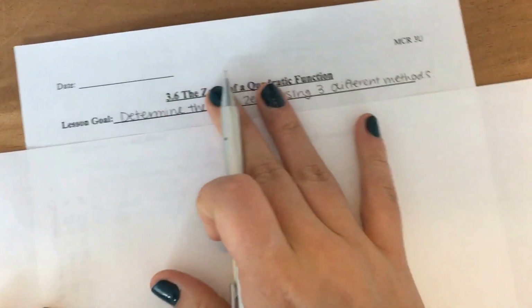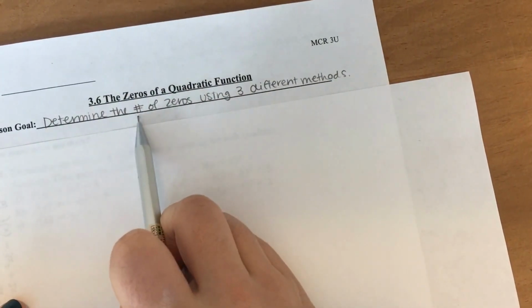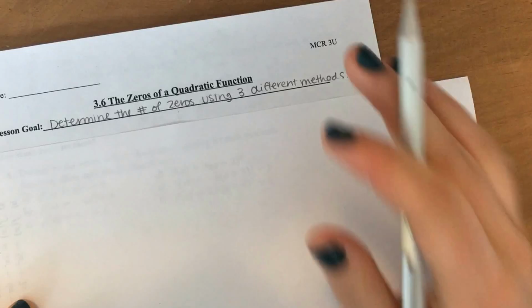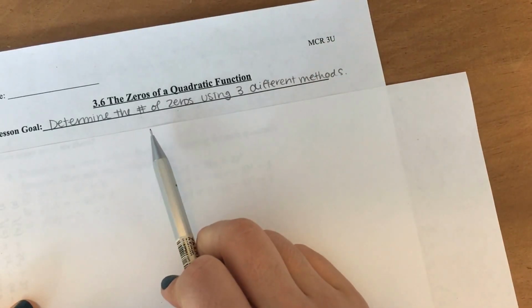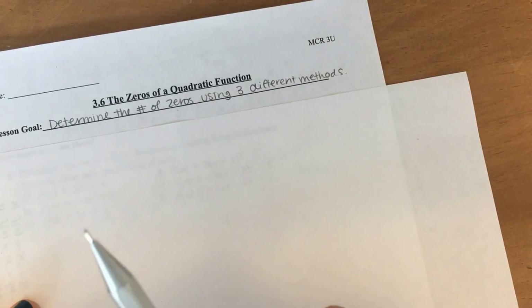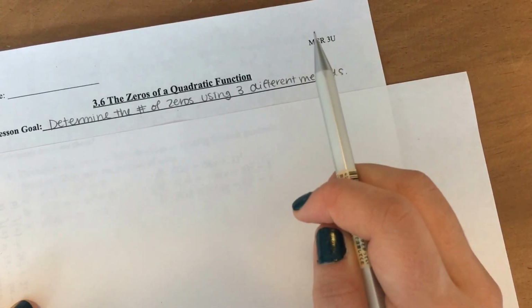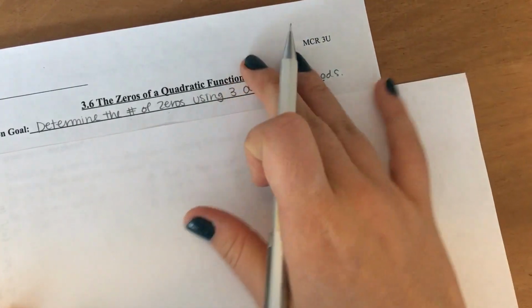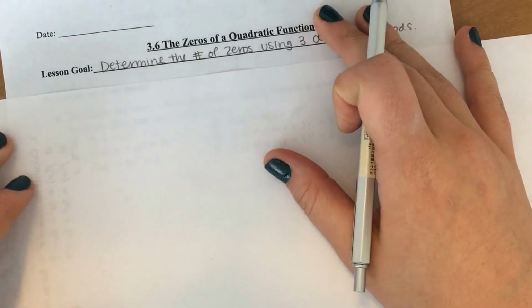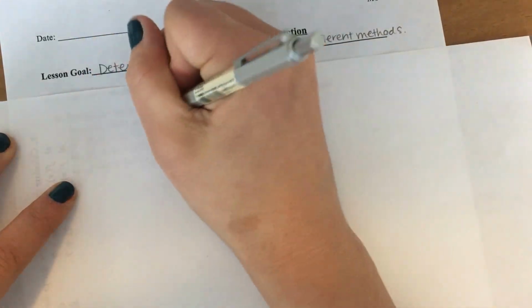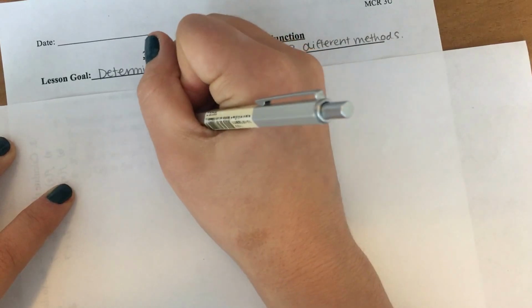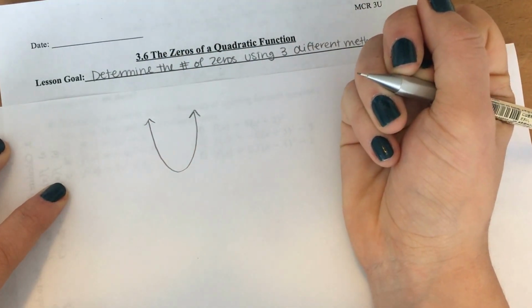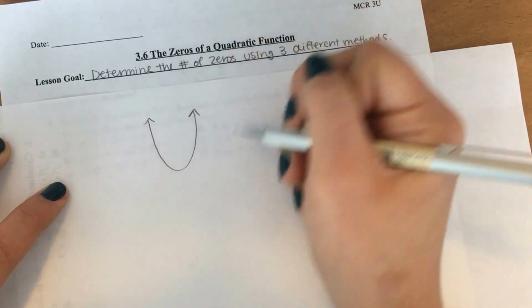All right, so our goal is to be able to determine the number of zeros using 3 different methods. Notice that I said determine the number of zeros, not determine the values of the zeros. So we just care how many roots there are, because that's another word for zero. So really quick, I just want to make sure that we all know this. With a quadratic function, there are 3 possible cases in terms of the number of zeros, okay?